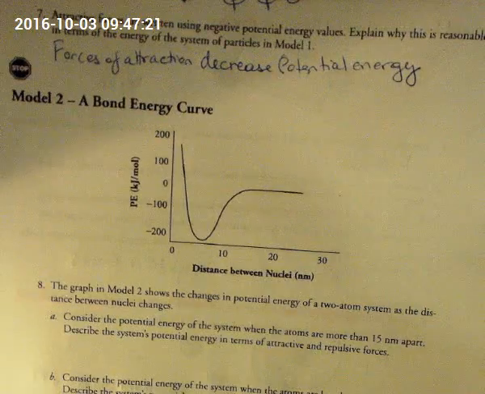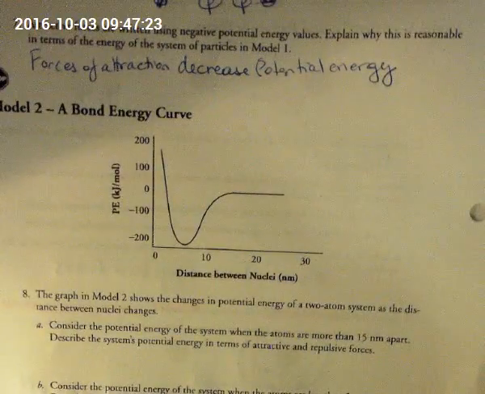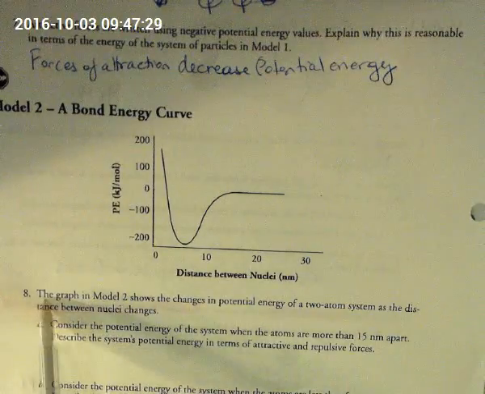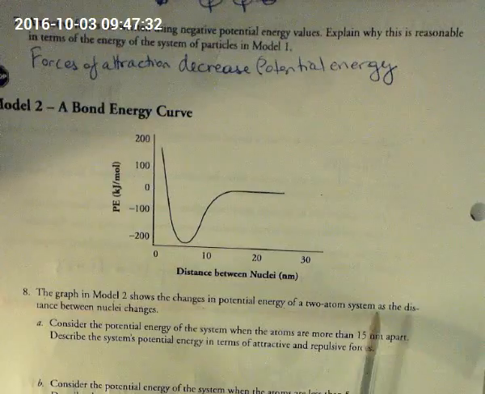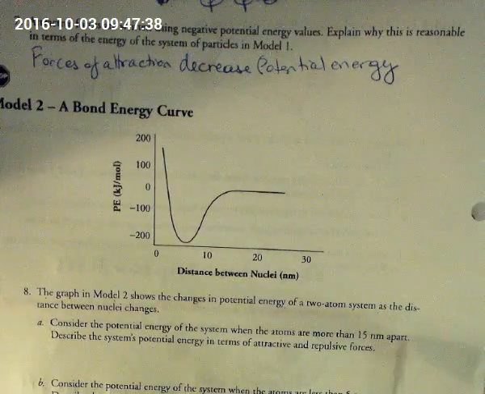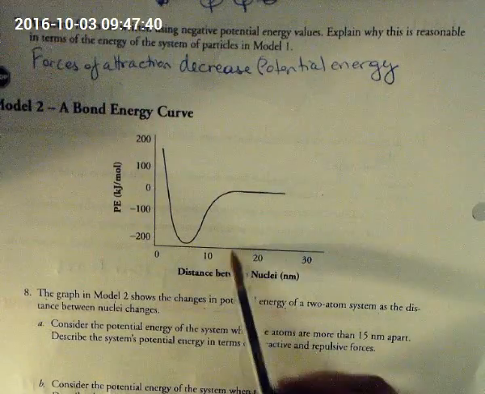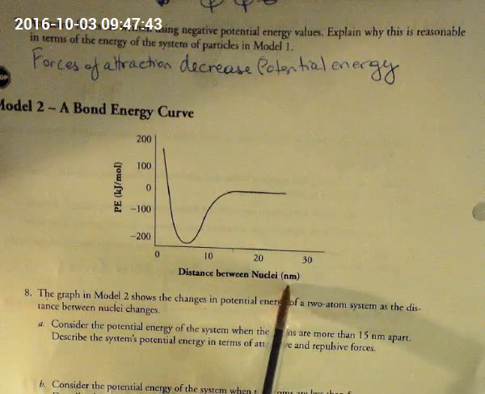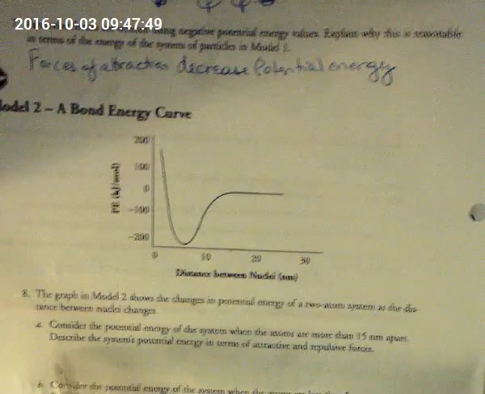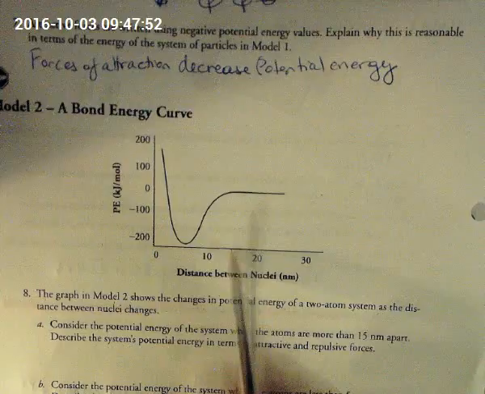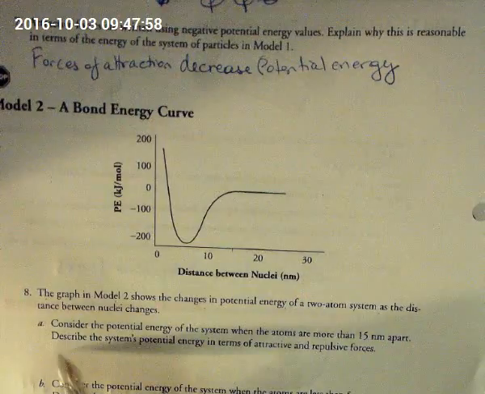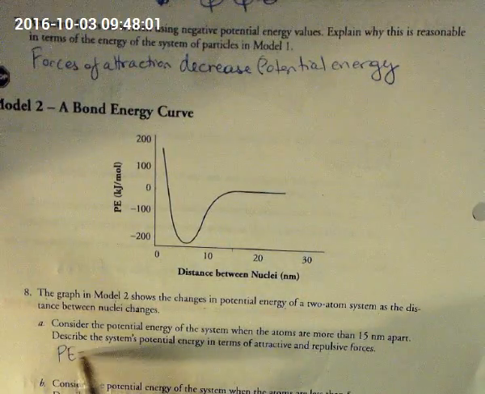Let's take a look at Model 2. We have a bond energy curve. Number 8 says, the graph in Model 2 shows the changes in potential energy of a two-atom system as the distance between the nuclei changes. Consider the potential energy of a system when the atoms are more than 15 nanometers apart. So 15 is around here. If you look at the graph, they show you distance between the nuclei in nanometers on the x-axis, and then the potential energy in kilojoules per mole on the y-axis. Describe the system's potential energy in terms of attractive and repulsive forces. So greater than 15 is in here, right? So what can we say about the potential energy there? It's none.